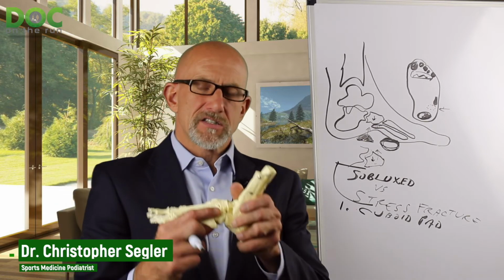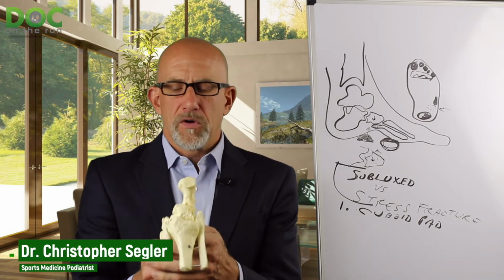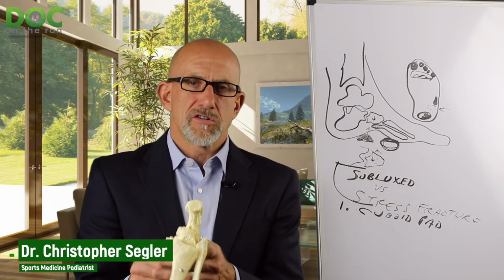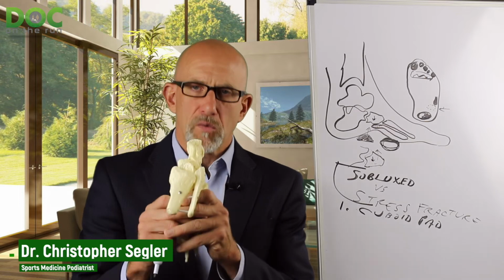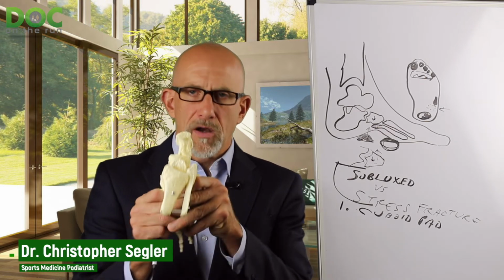The other thing is that if you are suspected of having this subluxed cuboid where it's dropped down, there's an actual procedure we can do called the cuboid whip maneuver. I won't show you exactly how to do it because I don't want you trying it yourself and breaking your cuboid, but basically we manipulate your foot, we put our thumbs on the cuboid, and we pop your foot and push it back into position. If you see a chiropractor, they'll probably want to try this on you. Many podiatrists will actually try it as well.